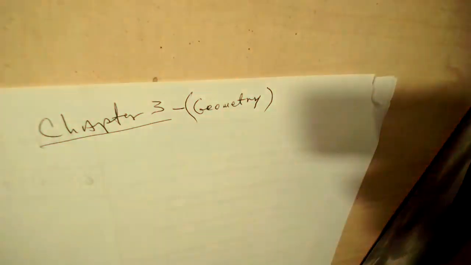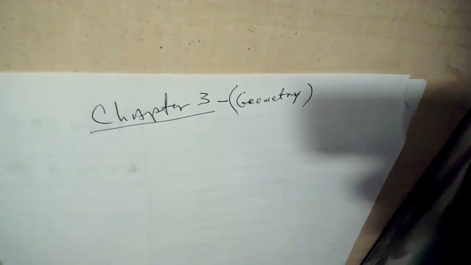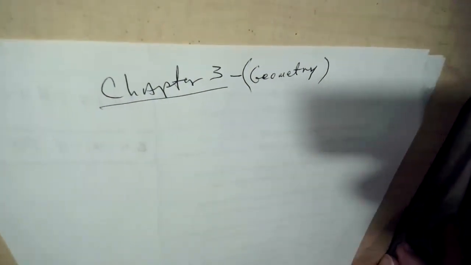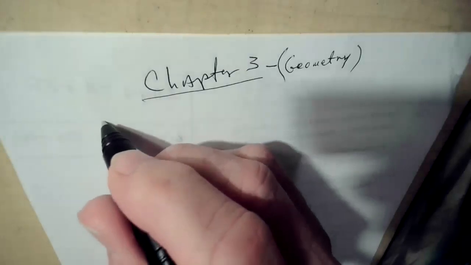Well, anyway. Okay. We're going to move on to chapter 3 now. Chapter 3 deals with geometry. I think you'll find this much more interesting than algebra, but who knows? Okay. Coordinates.